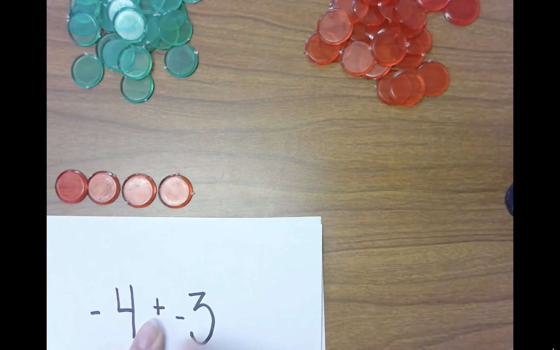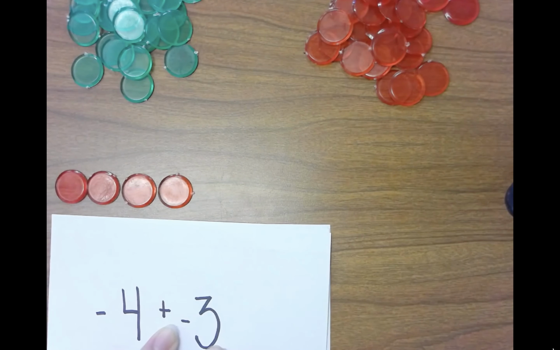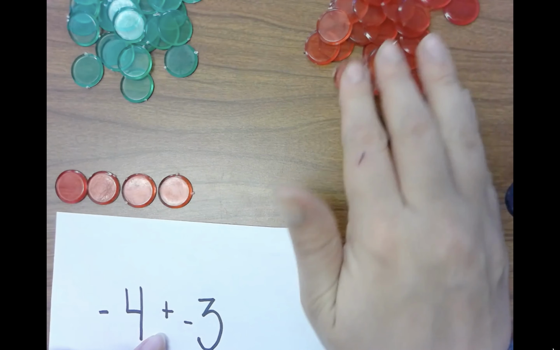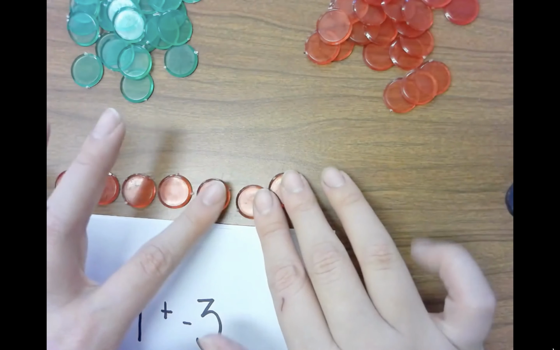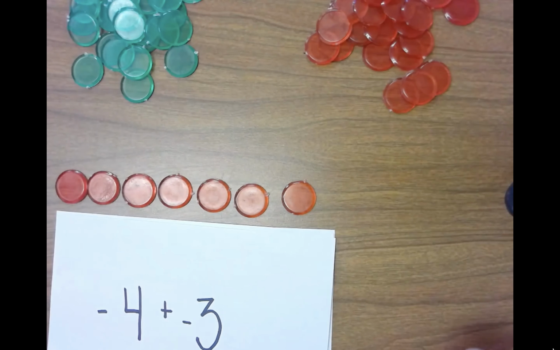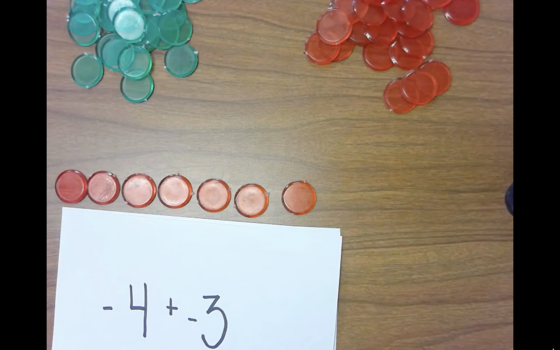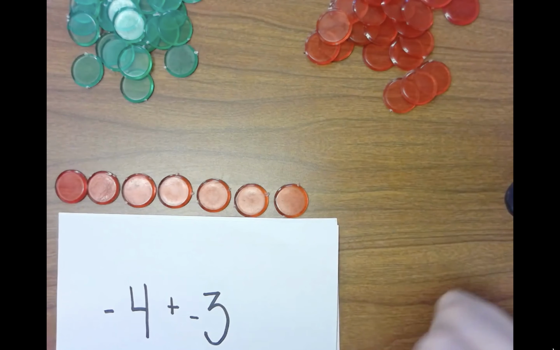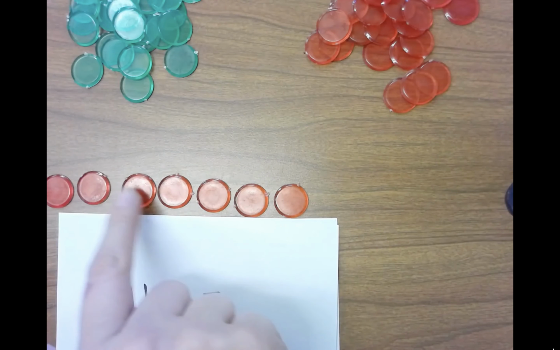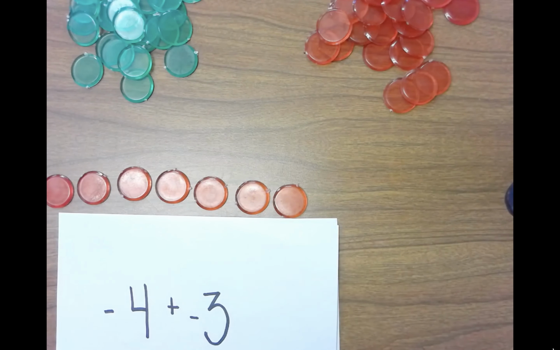And I'm going to add, so I'm going to put more, and I'm going to put negative 3. So we're pulling from the reds again. We might have the discussion, can we make any pairs with any positive integers? No. Okay, so we know that this is going to be our sum. Is it red? Yeah, okay. So what does that tell us? Well, it's going to be negative. So 1, 2, 3, 4, 5, 6, 7. Negative 7 would be our answer.